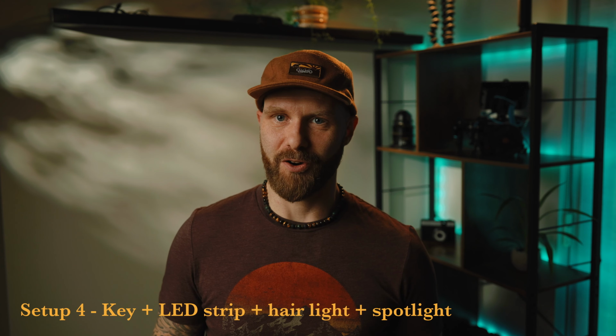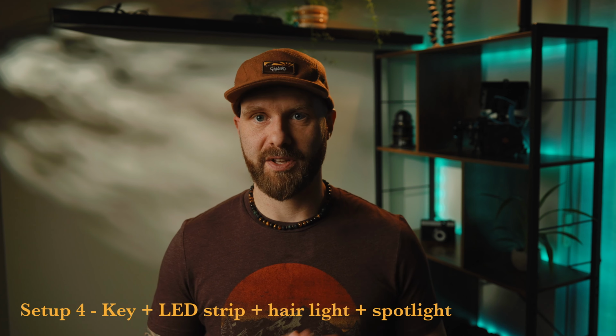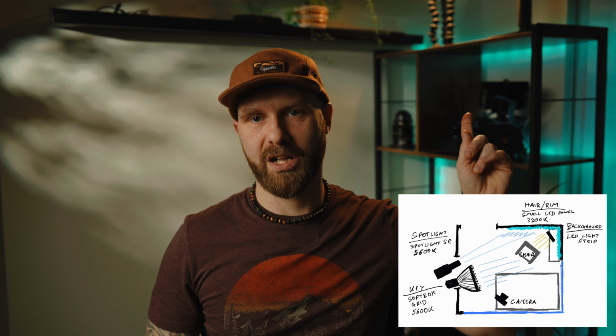And here is setup number 4. So we have now 4 lights. 3 of them are exactly the same as they were before: Amaran 60X with the softbox, MC12 acting as a rim light, LED light strip, and I now added Amaran 150C with a spotlight attachment, which is throwing this light in the background.